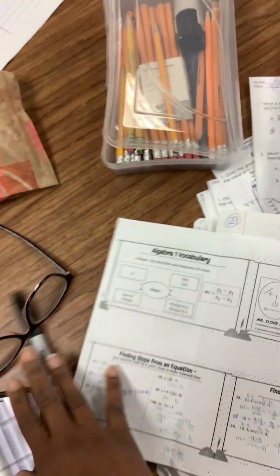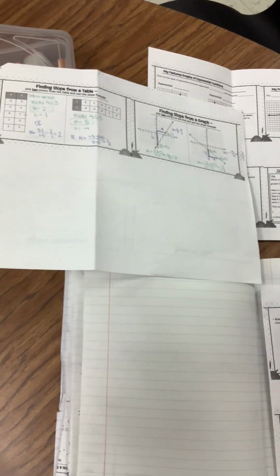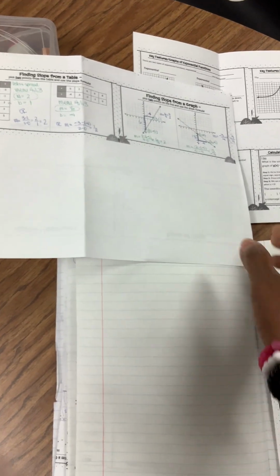Okay, so next is your slope notes. They should be completely filled out because we did those in class together, the whole entire thing. So tape is right here so that when I flip it up, I don't have to move the notebook. I can still see everything.